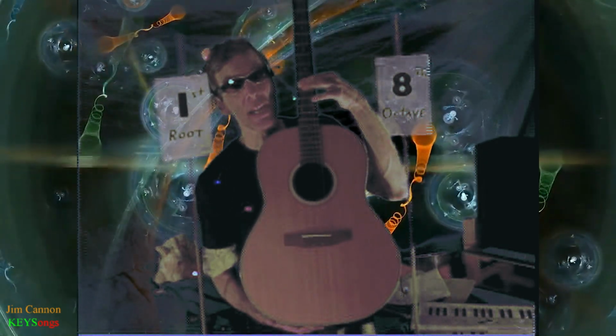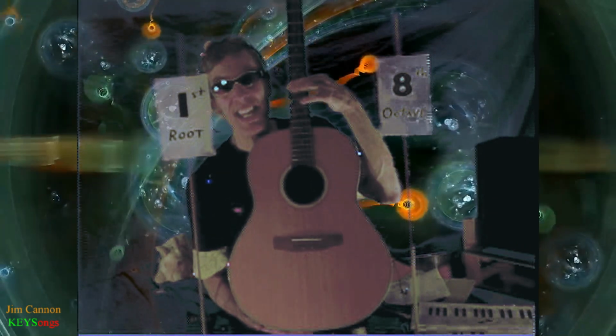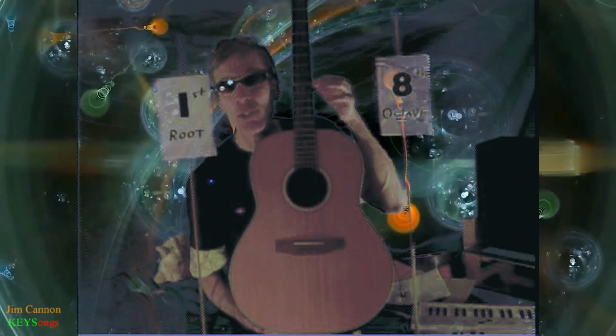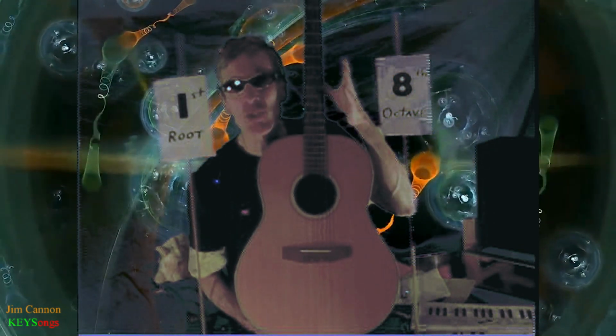Then it goes to a 3, D to G to B, but then from B to E is a 4. 4, 4, 4, 3, 4. I do not know anything about the guitar. I do not know how to play it, but I love the way it's tuned.